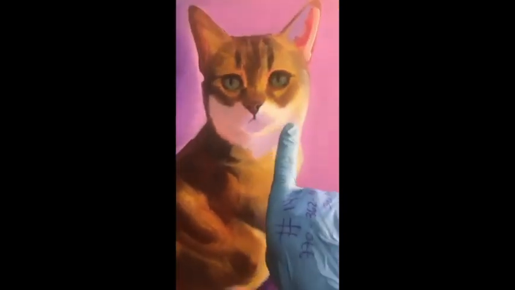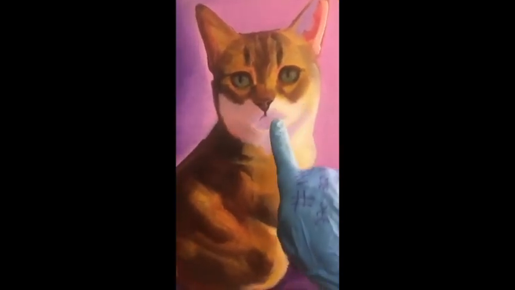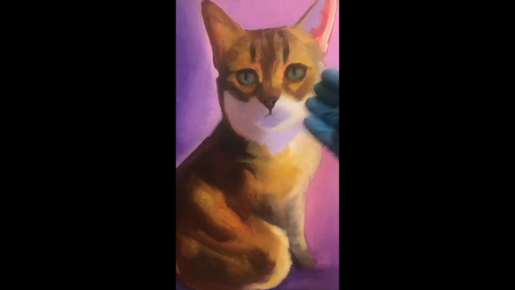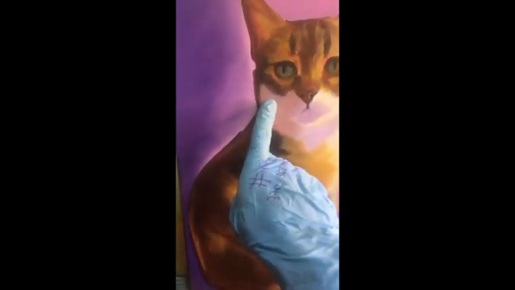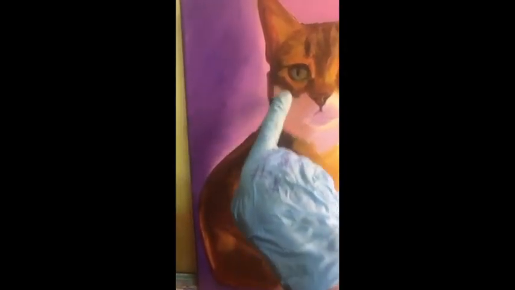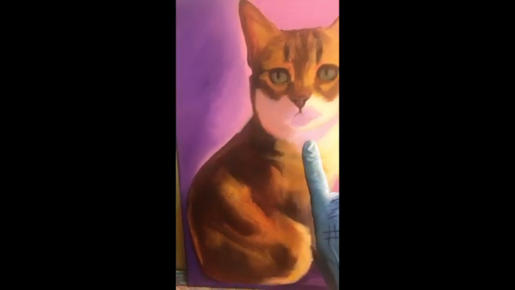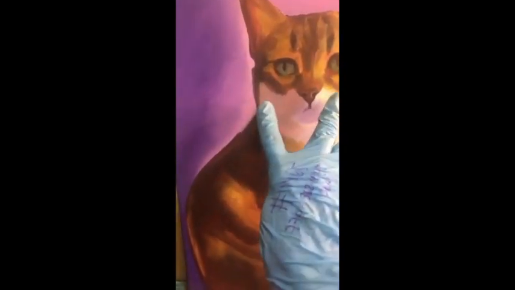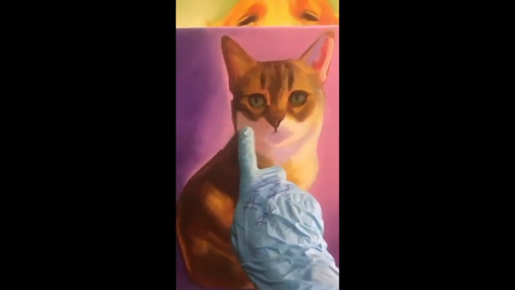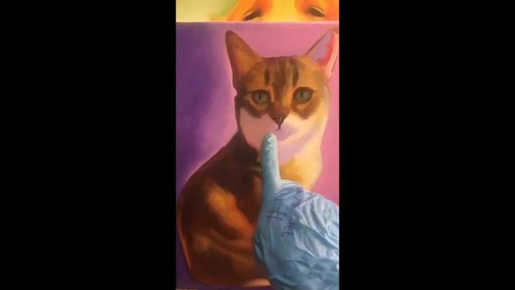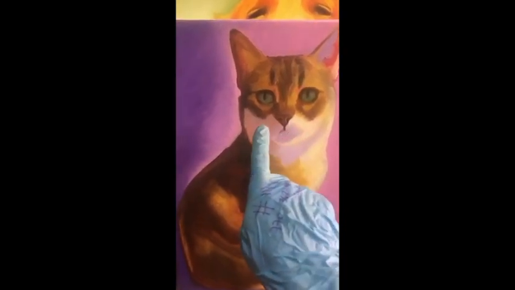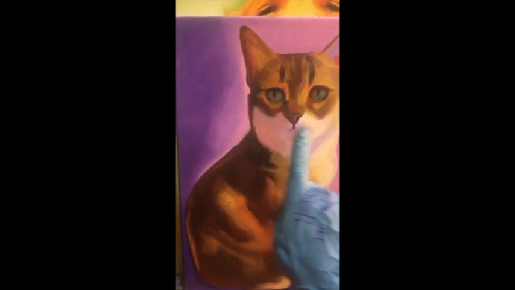So a version of a warm side of fur in light is a warmer white, and that makes the value not really much darker, only because it's in shadow. It's almost the same value, but it's a warmer version of the white.